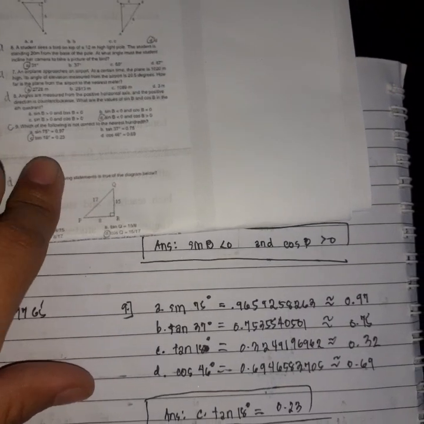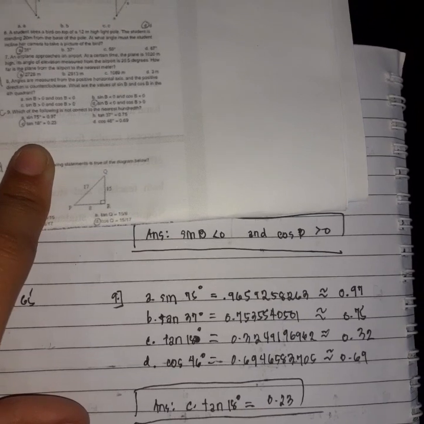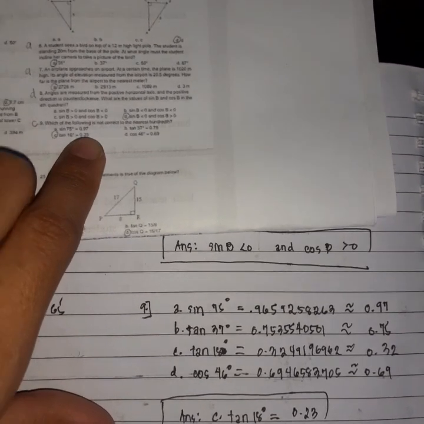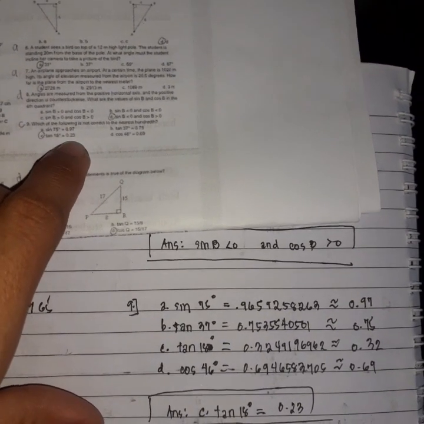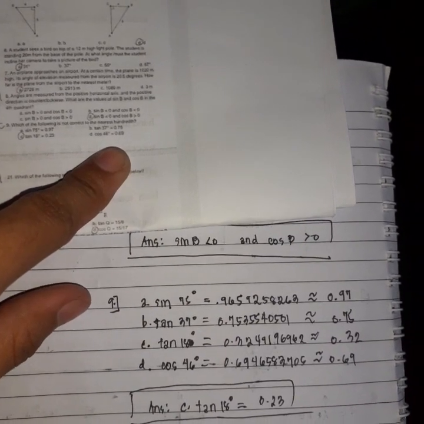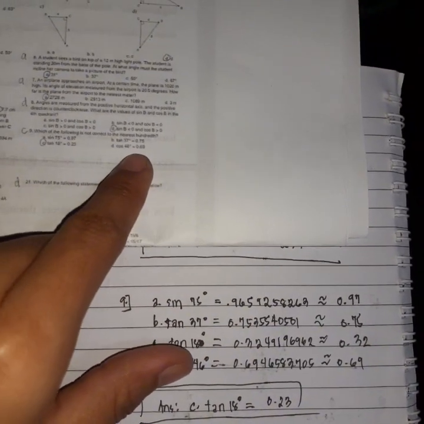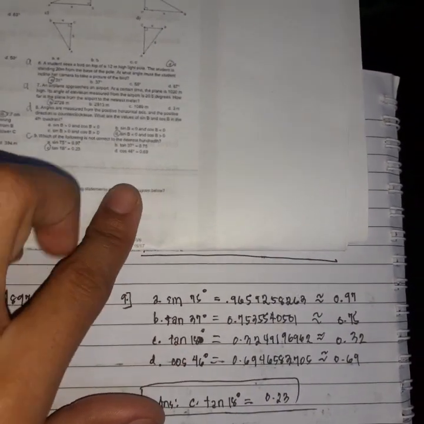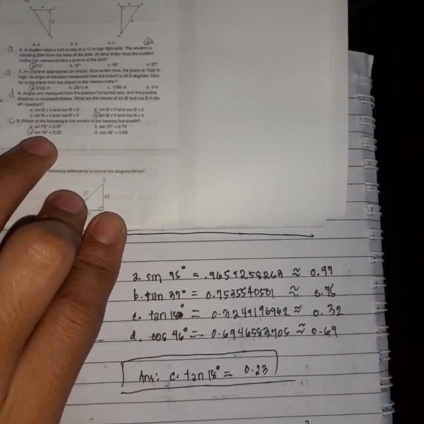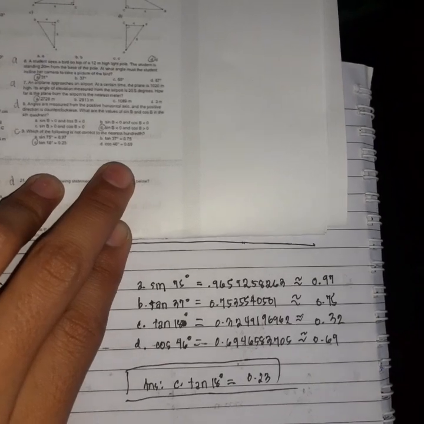Let's have letter C. If we input tan of 18 degrees, that is equivalent to 0.32. But here it is 0.23. That makes no sense. Now letter D, cos of 46 degrees, will result to 0.69 to the nearest hundredths, so that would be 0.69, which is also true. Hence, our answer is letter C. Tangent of 18 degrees is equal to 0.23, which is false.